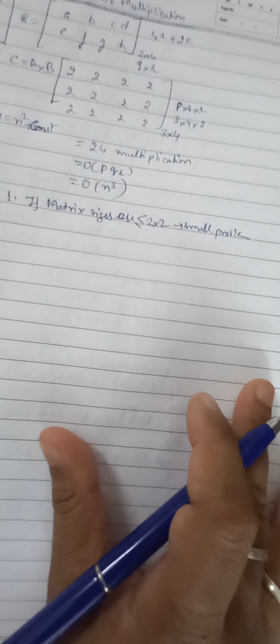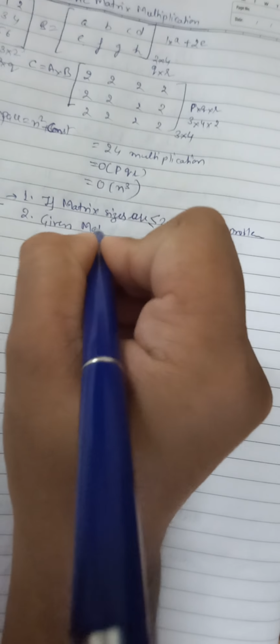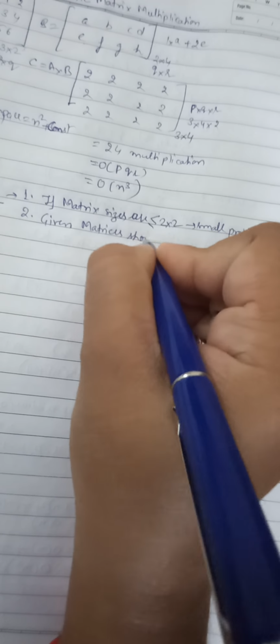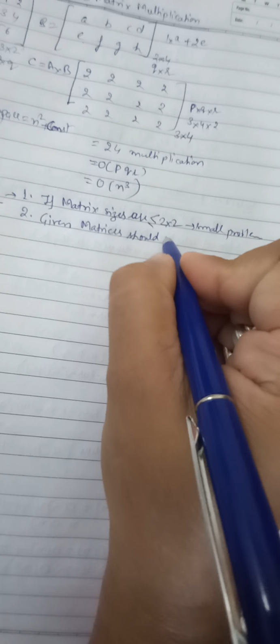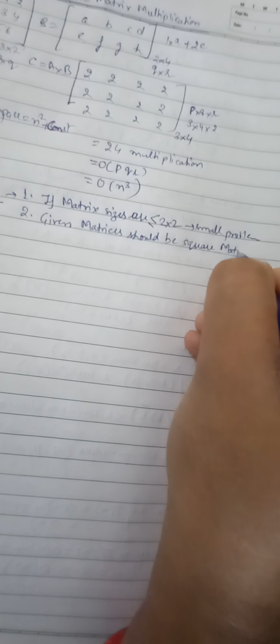The second thing we need to take care of is that the given matrices should be square matrices, or we can say the power of 2.